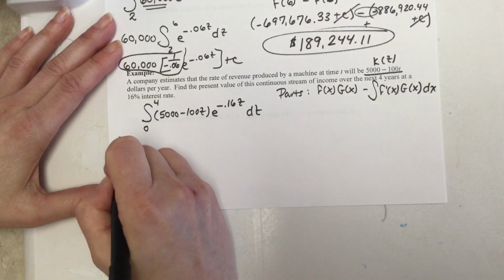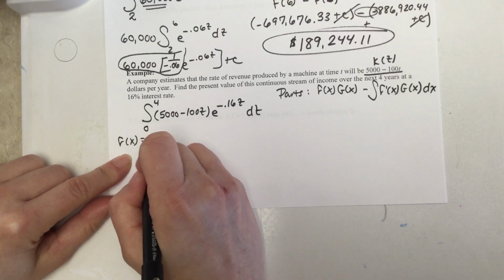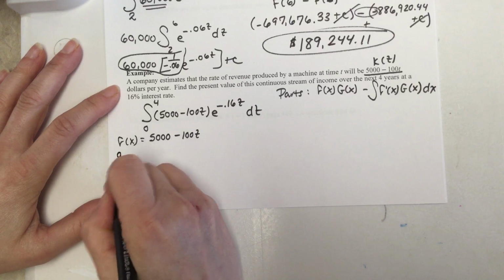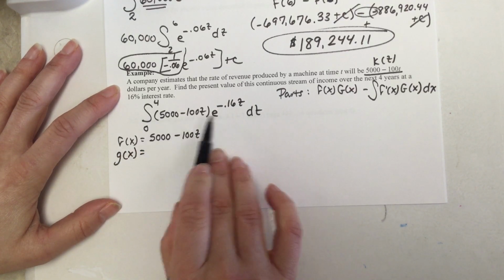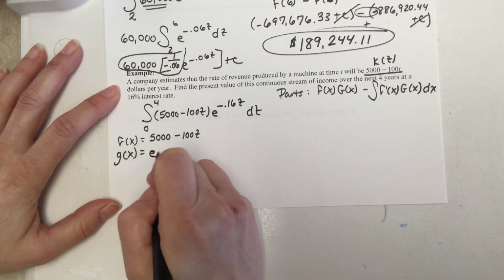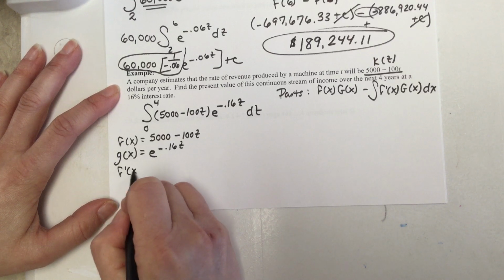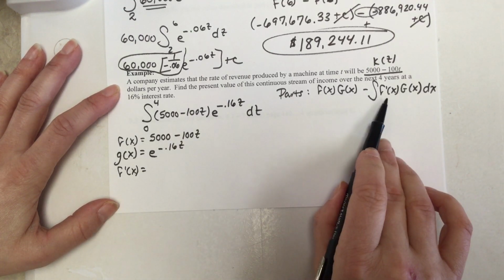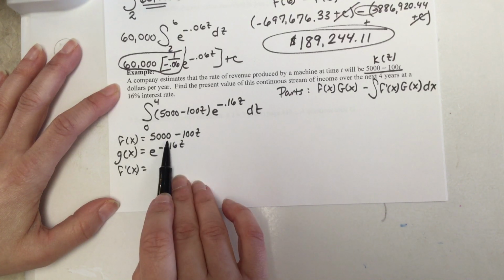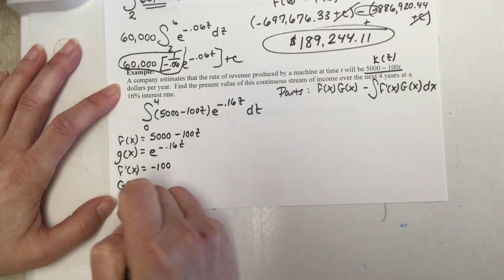The first piece is our K of t. So it's 5,000 minus 100t. G of x, this is similar to the product rule. So remember, f of x is first, g of x is second. It's e to the negative 0.16t. Now I have to find the derivative of f of x because that's what's in our formula. The derivative of f of x, well, 5,000 would be a 0. Negative 100t is going to be negative 100.